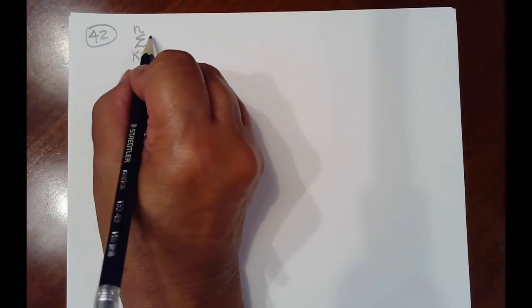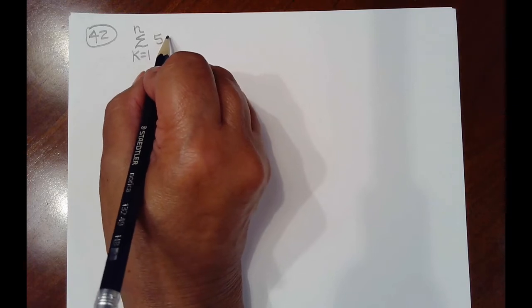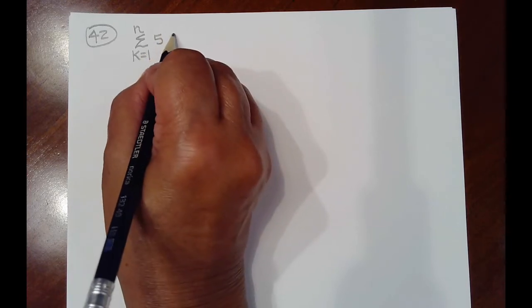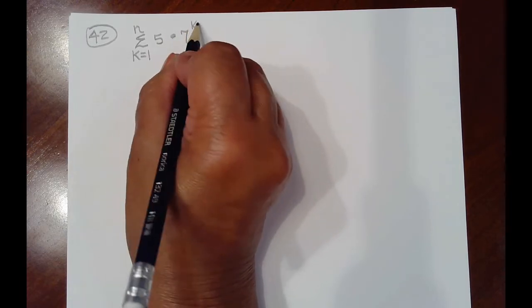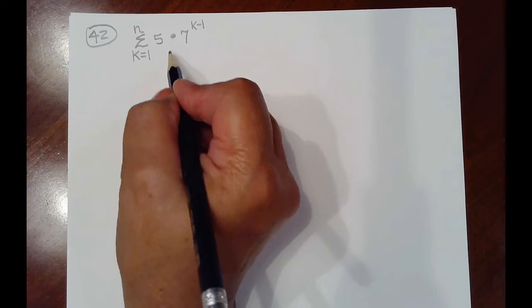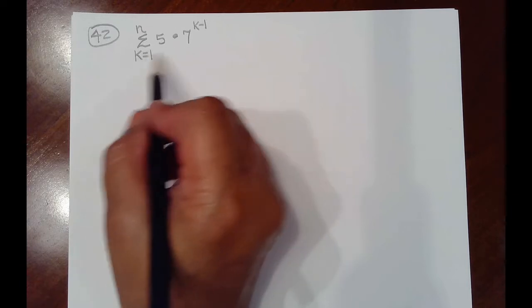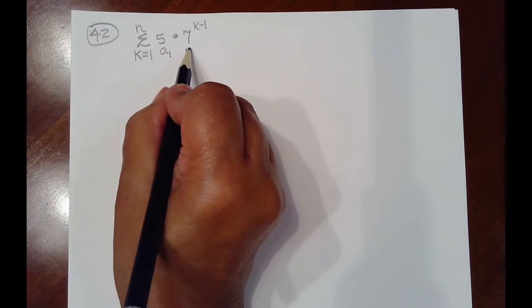Now this one is in the exact notation that we see when we create our own formulas for geometric sequences. It's got the a sub 1 value out here, then the r value right here, raised up to a power of k minus 1. So this is what all the formulas look like when you generate them yourself. This is a sub 1. This is the r value.